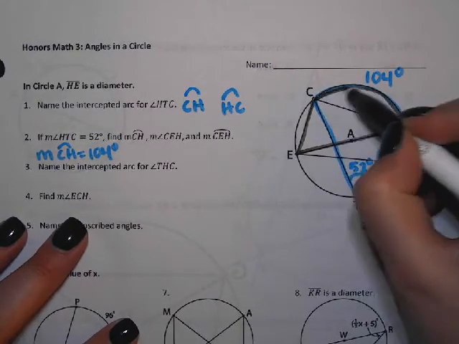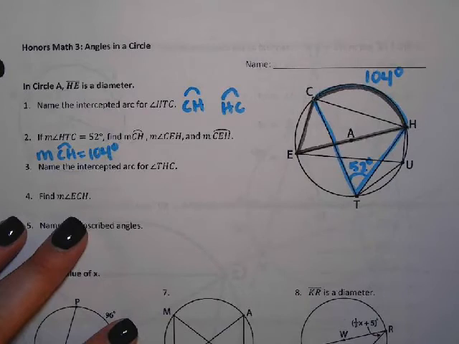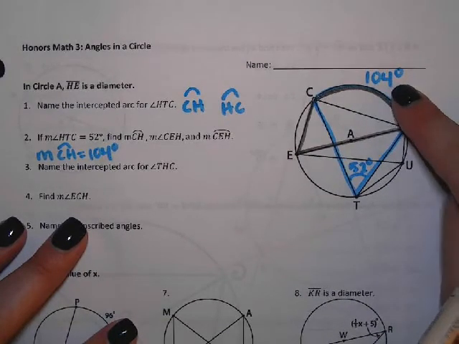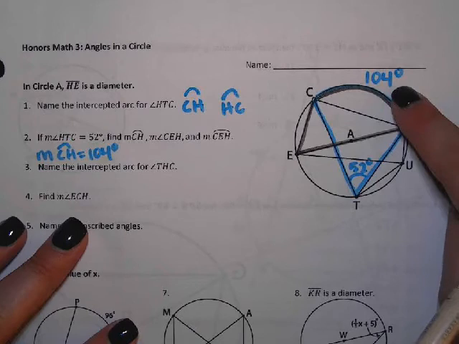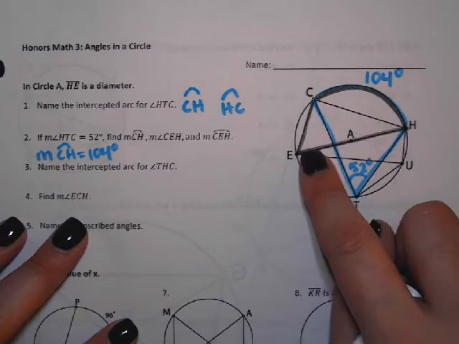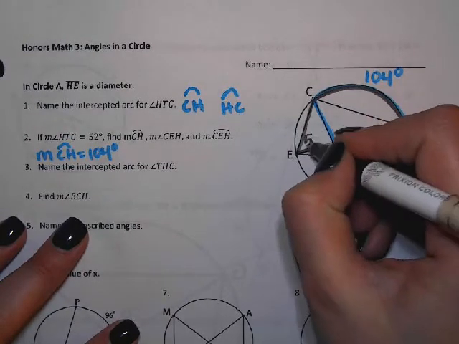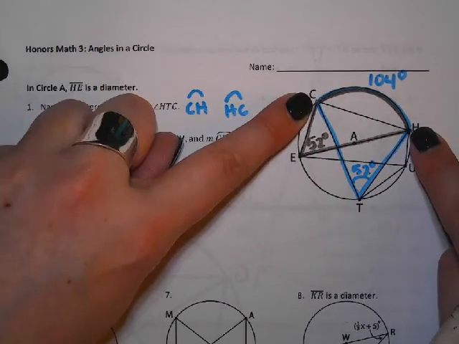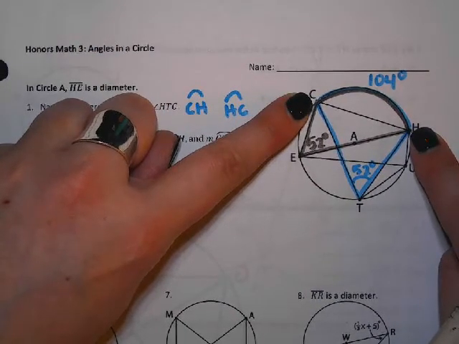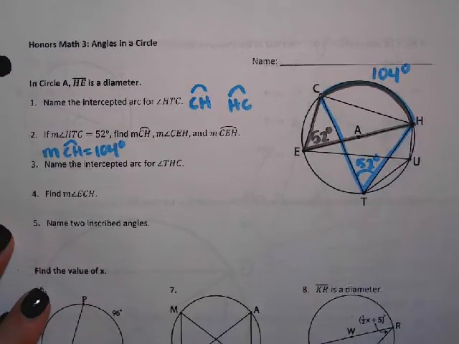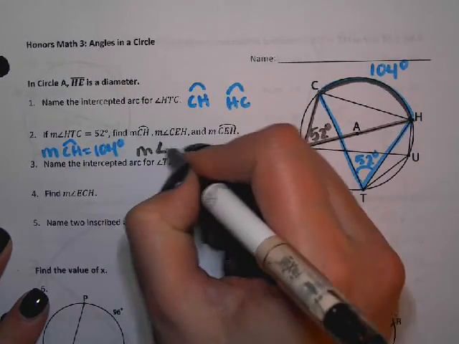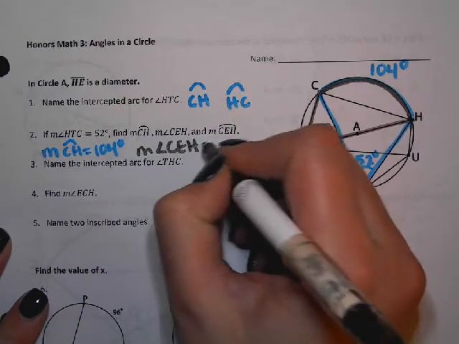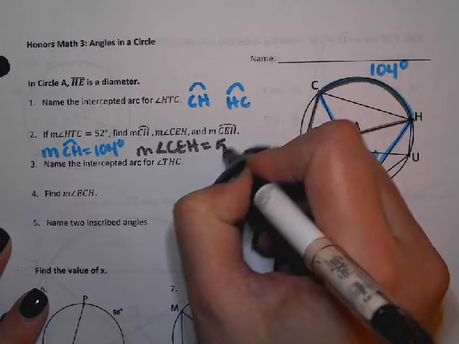And what do you guys notice about the arc that goes with that angle? It's the same arc as the other one. So if the arc is 104, then what's the inscribed angle? 52. So if two different angles have the same arc, then those angle measurements must be the same. Okay, so the measure of angle CEH is 52 degrees.